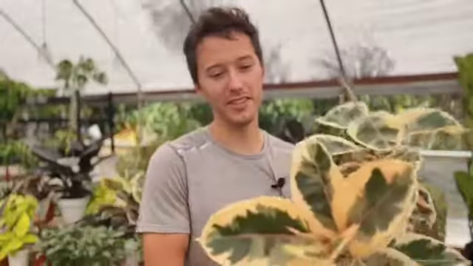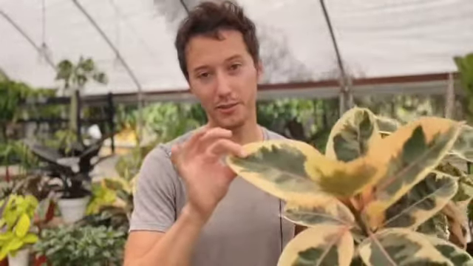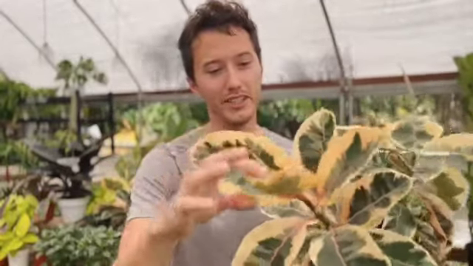I'm Jack and today we're going to be talking all about variegation. In the plant community, we use the term variegation to describe the different colors in a single plant. For example, this Tineke rubber tree right here has dark green, light green, yellow, and even some pink to it. Variegation occurs due to the lack of green pigment in the foliage, which is caused by a cell mutation.